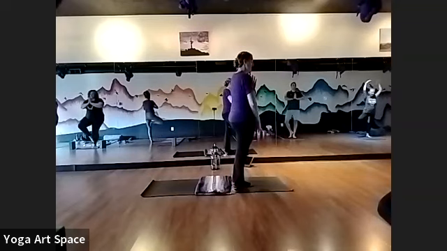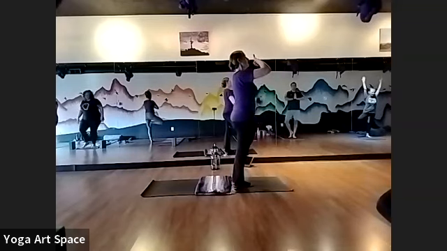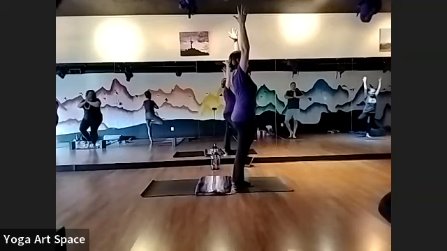Feel it as if there is energy pushing down. And from that push, the spine grows taller. Maybe limbs expand.